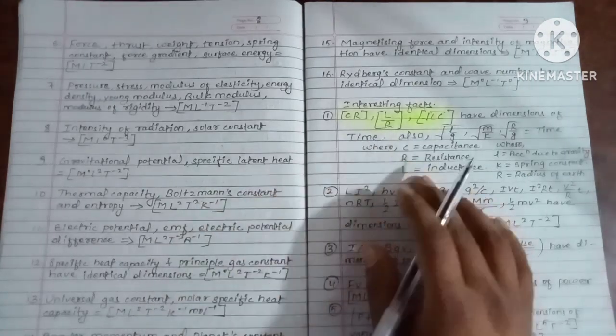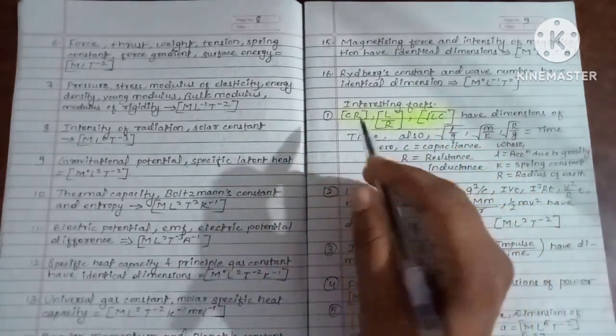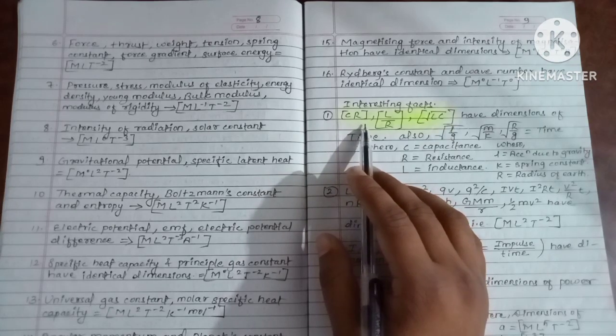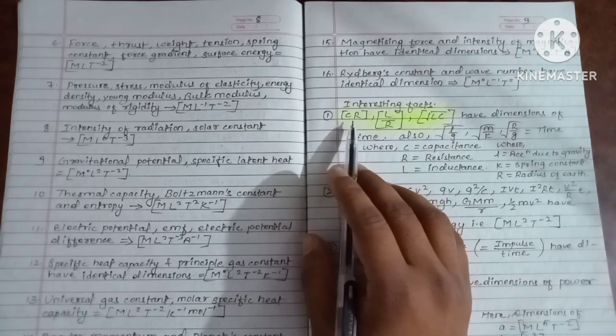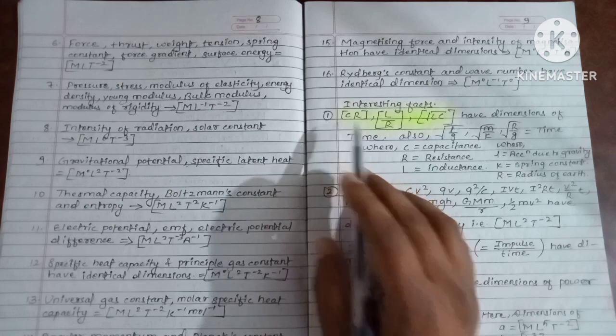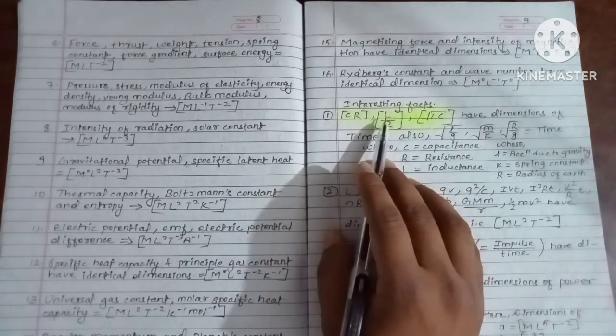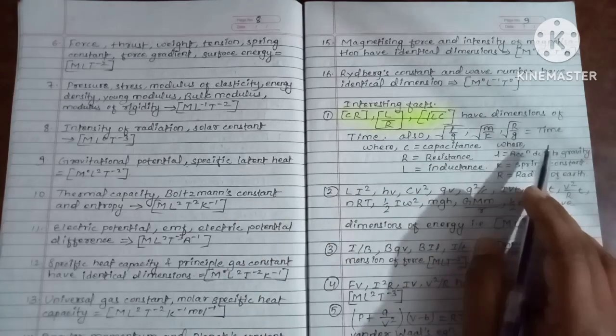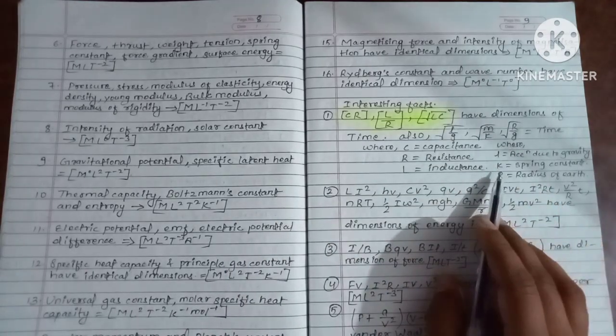Here are some interesting facts. When you multiply capacitance and resistance, they will have the dimension of time. Similarly, when you divide inductance by resistance, it will have the dimension of time. Let me prove this to you.